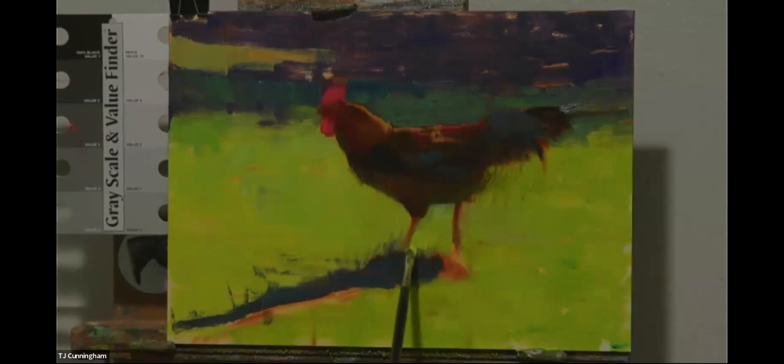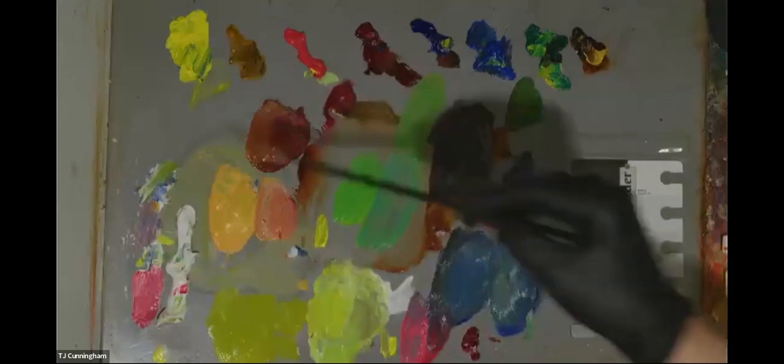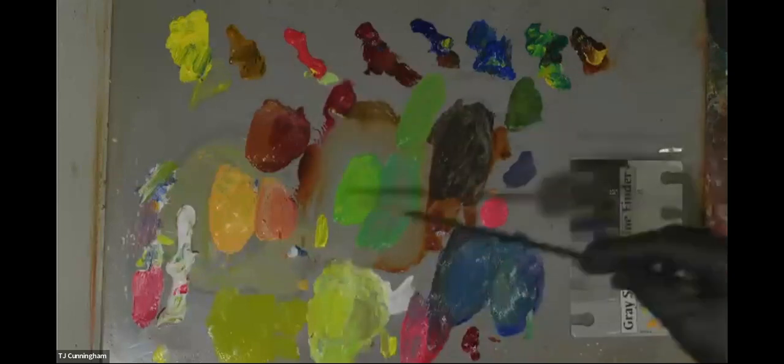Wow. This is just modifying. This is an edge thing too. But that green, remember that Viridian bismuth right in here?